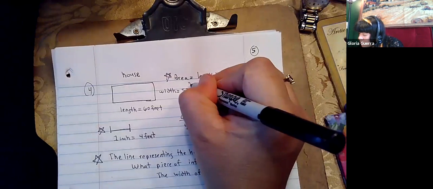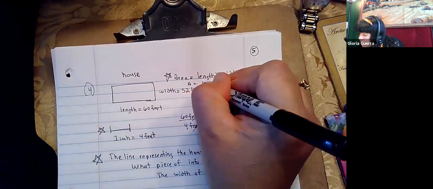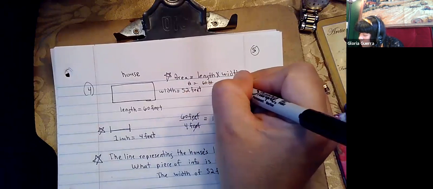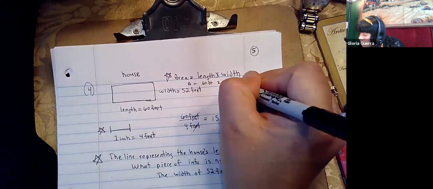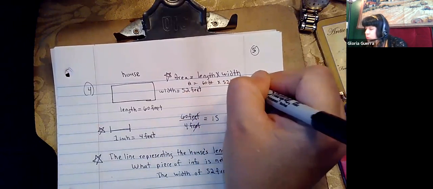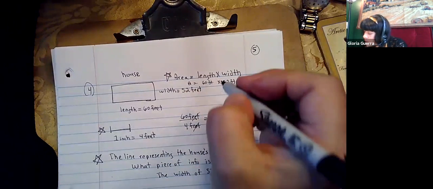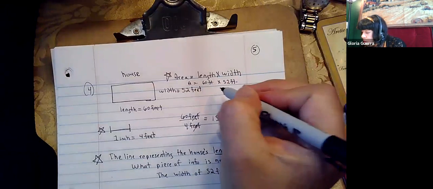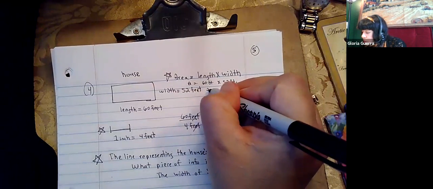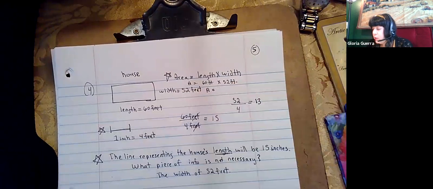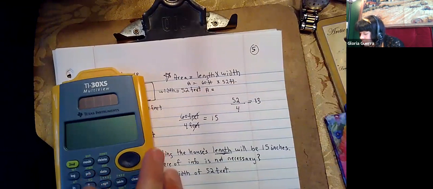A was equal to 60 feet times 52 feet. So that's why you need that dimension, because without it, you wouldn't be able to calculate the area, and you wouldn't have had the 60, and you need the 60. You would lose the 60.